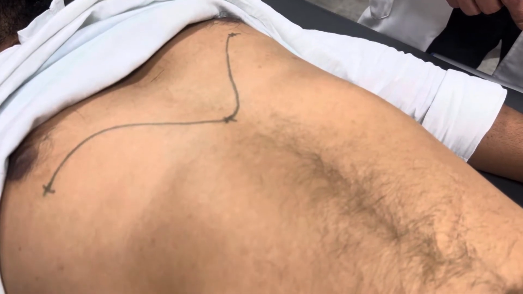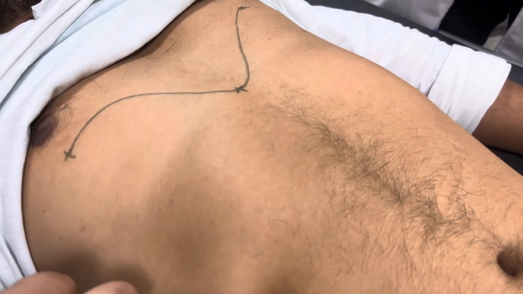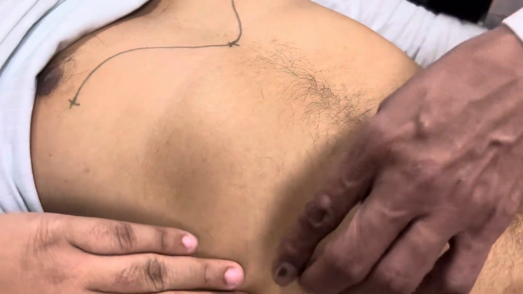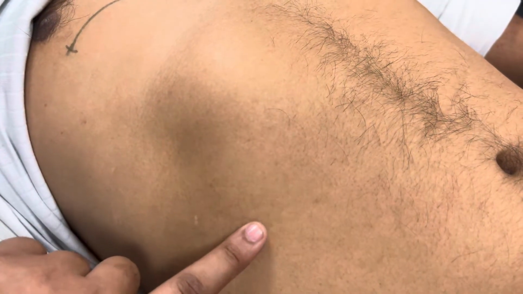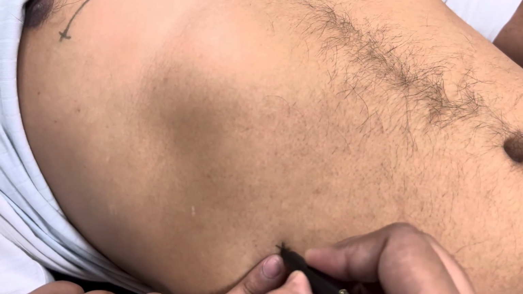Next, we take the lower border of the liver. Lower border of the liver has 4 points. The first point is 1 centimeter below the tip of the 10th rib, that is, the tip of the 10th costal cartilage, 1 centimeter below. It's here, 1 centimeter below. It is the first point.